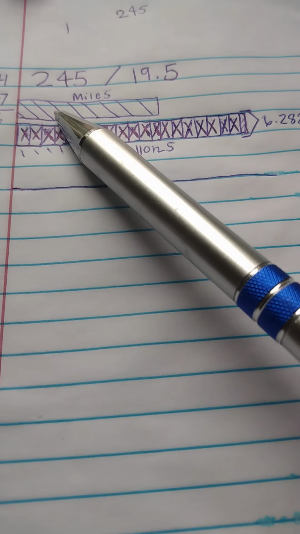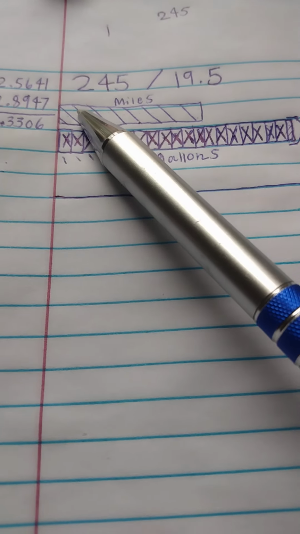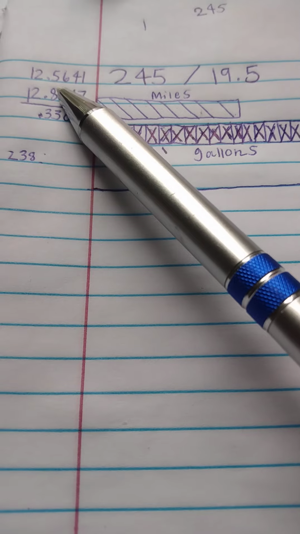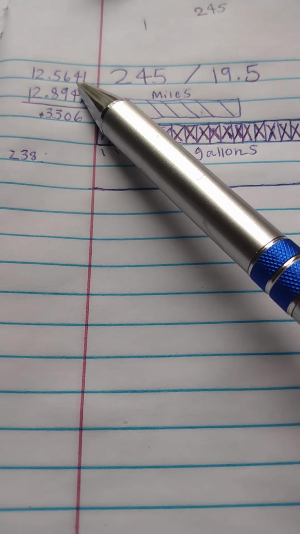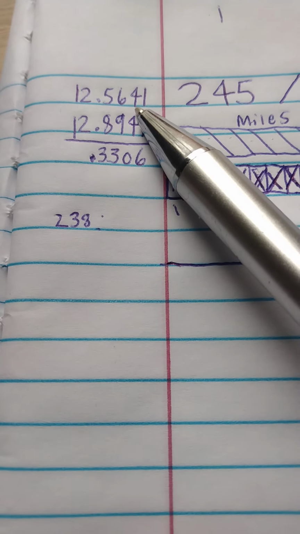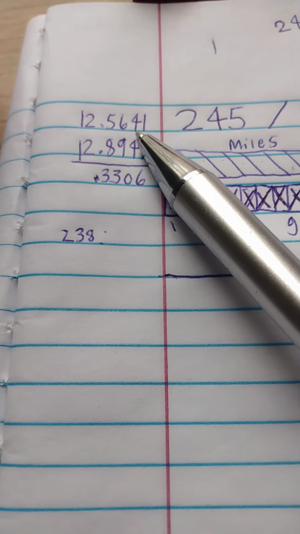So here's how I visualize it. First of all, if we divide 245 by 19.5, it gives us 12.5645, this top number here, right?